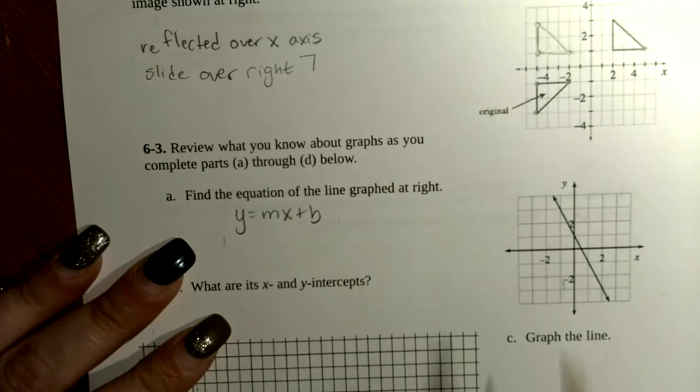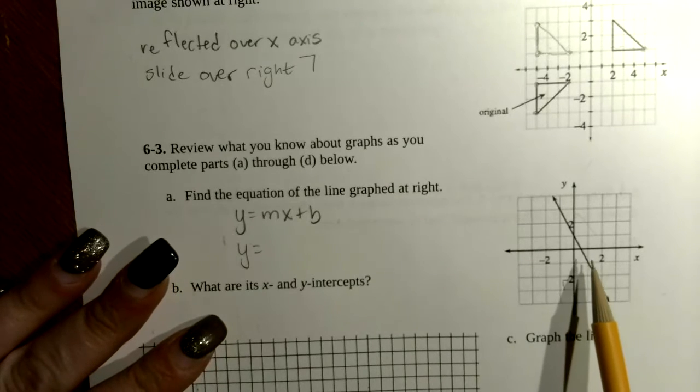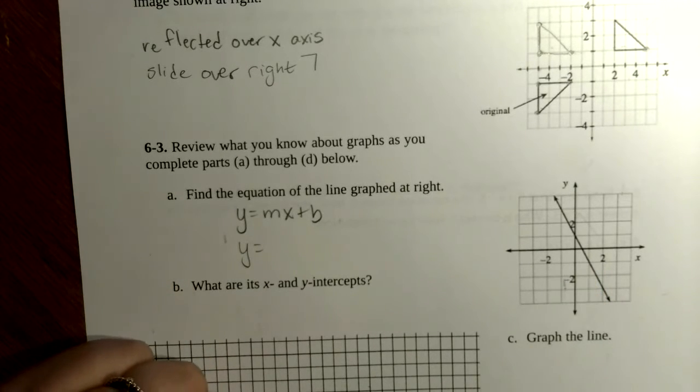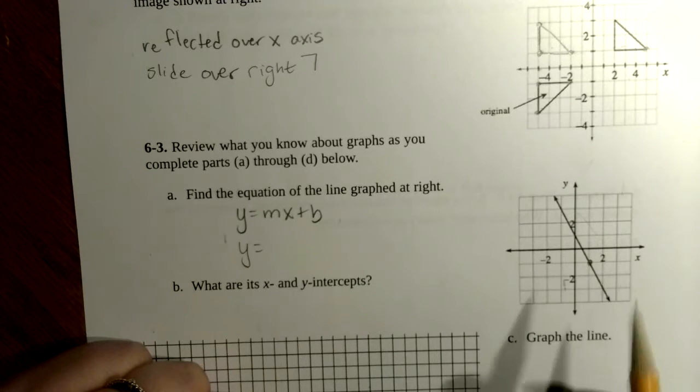All right, now that I have that, I know I'm going to have y equals in my equation. My m, remember, is my growth. So I need to find some lattice points on here. I don't see any drawn already, so I have to find some. That's where the little crosshairs are.